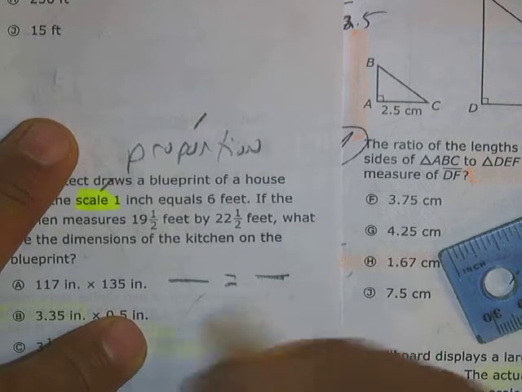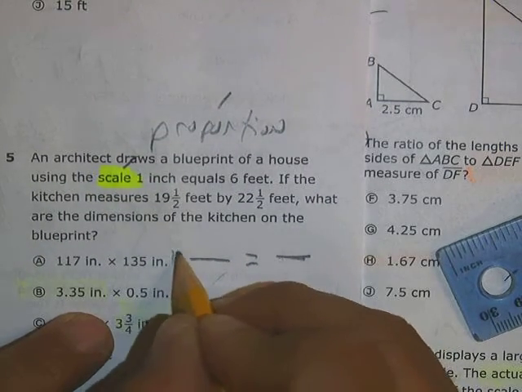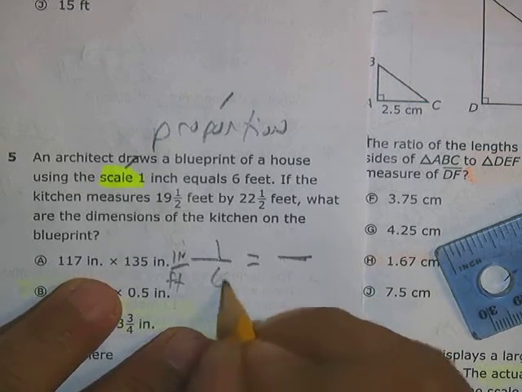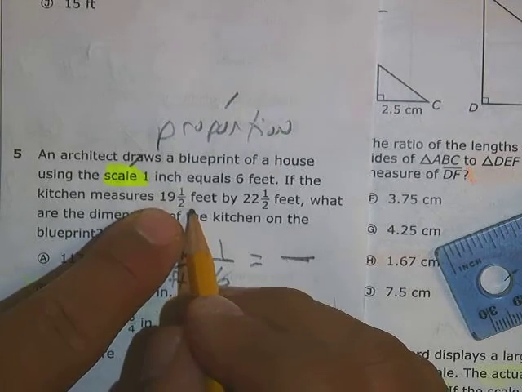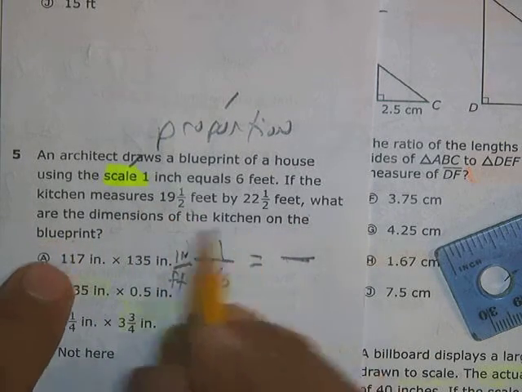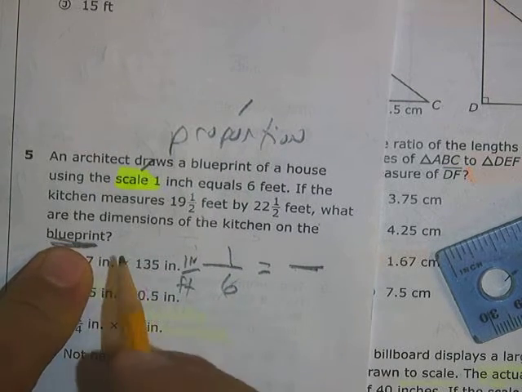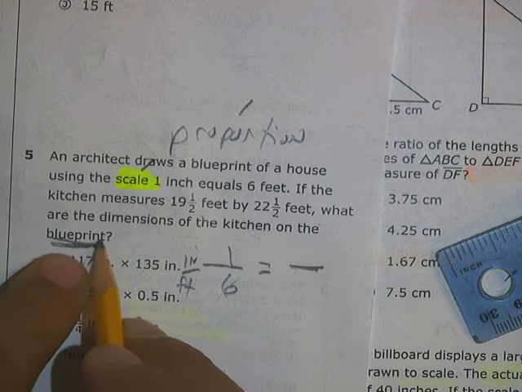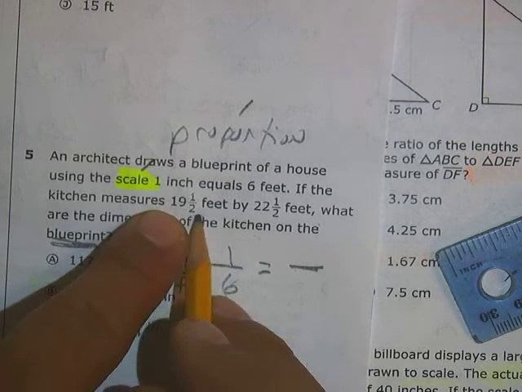And then number 5, again, the same, guys. Look, there's scale. Scale means proportion. And what is a proportion? Two ratios. Nothing more than that. That is a proportion. Two ratios. A fraction, cross multiply, divide. Okay? Don't make it hard on yourself. So then here, inches, feet. 1 inch is equal to 6 feet. Okay? And so now you have these 19.5 feet.